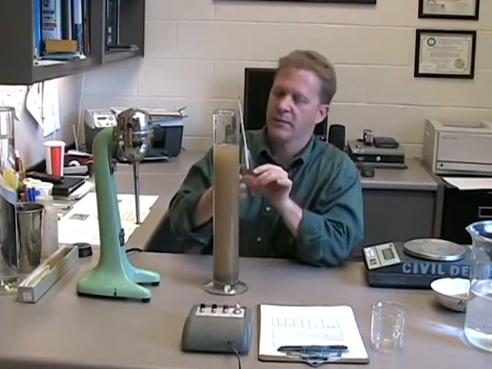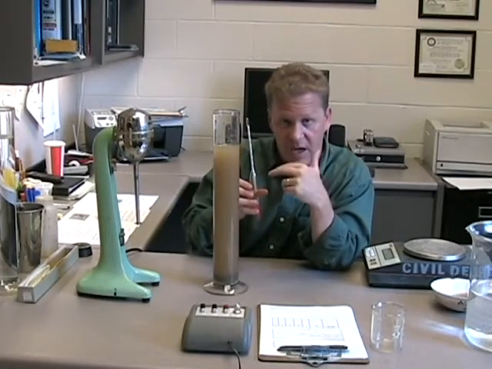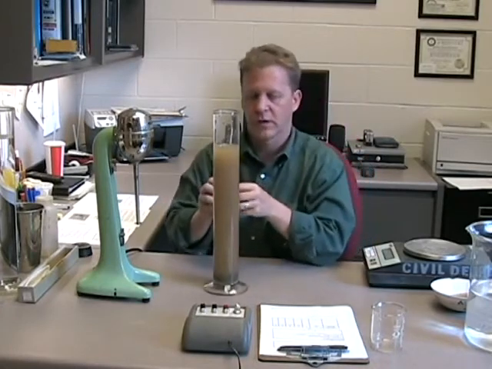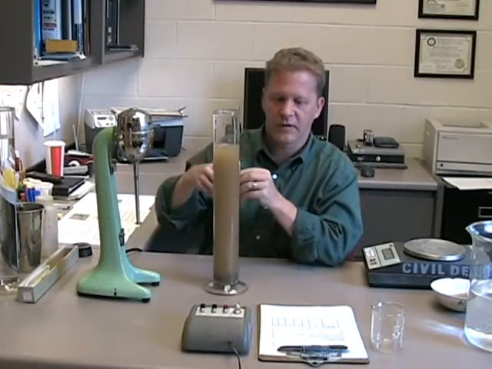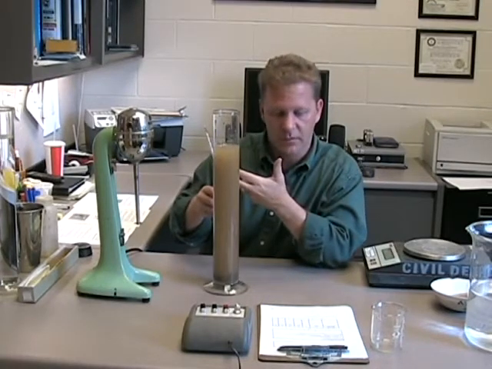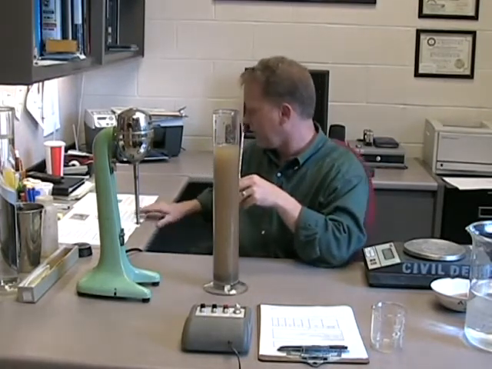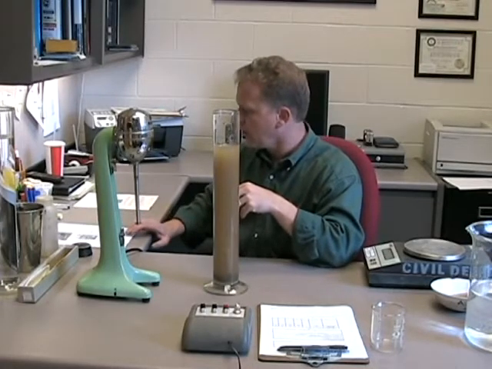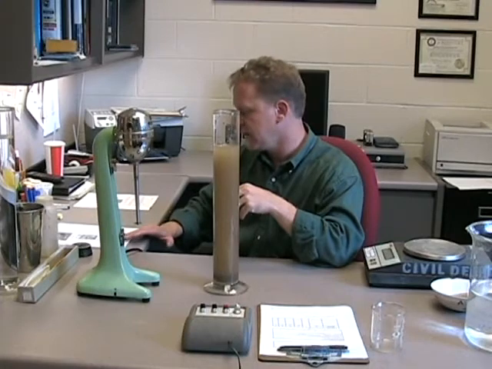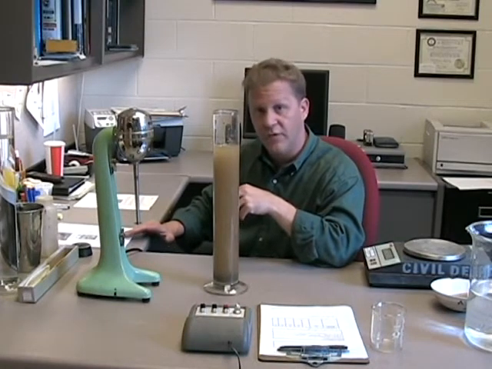After we make all of our hydrometer measurements, we need to convert this information to particle size and percent passing for points that we can plot on our gradation curve. Particle size, or D, can be expressed as a function of R, the reading that we actually took, T, the time that we took the reading, and a parameter K, which is a function of specific gravity and temperature.